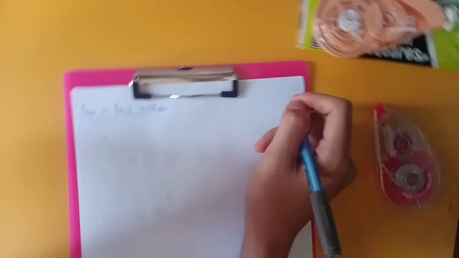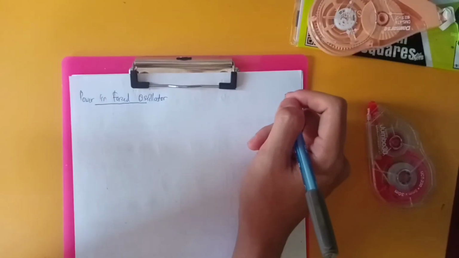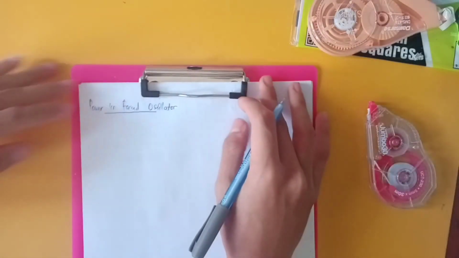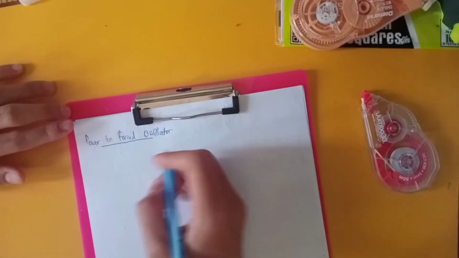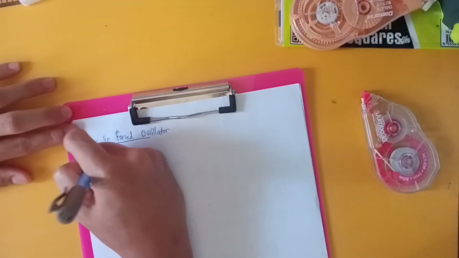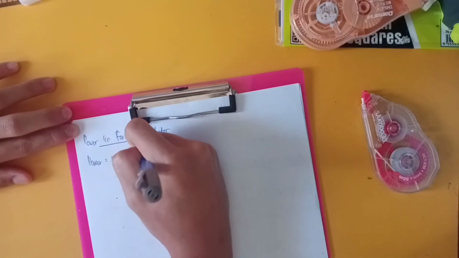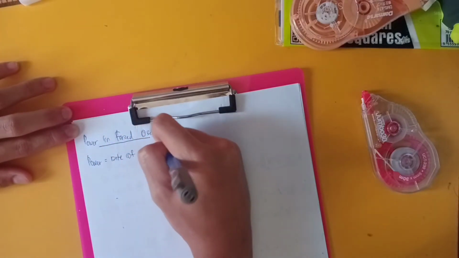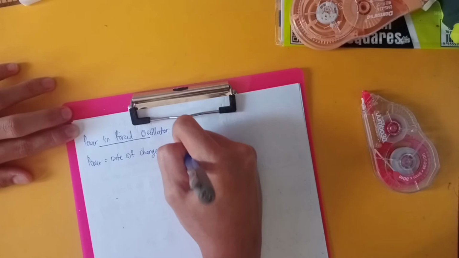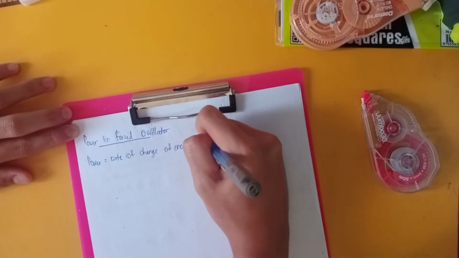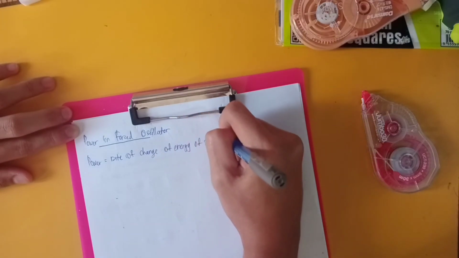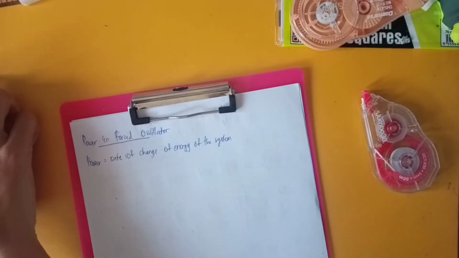Right. Hold on, let me correct my... So we know that power. The definition of power is actually the rate of change of energy of the system. Alright.